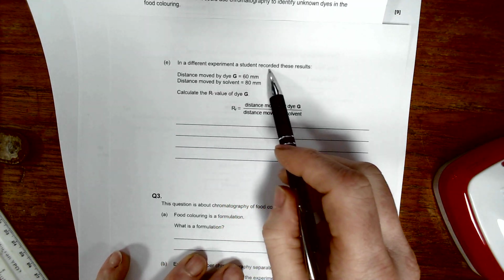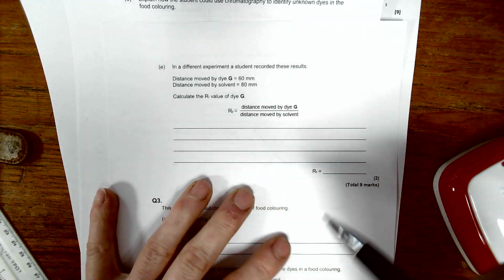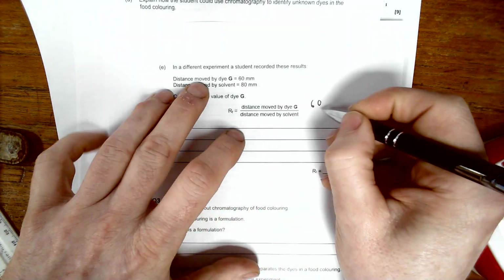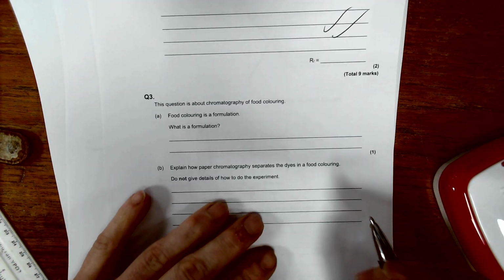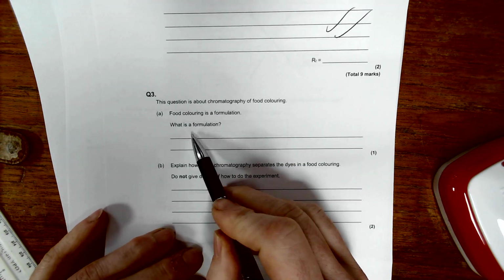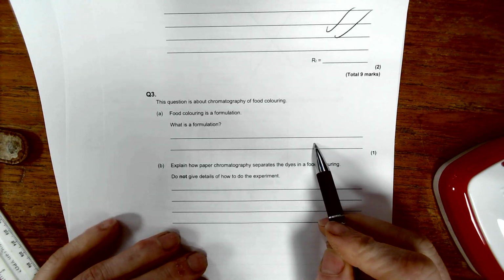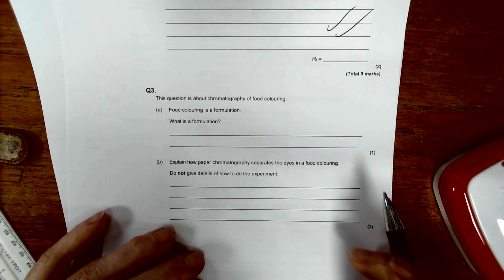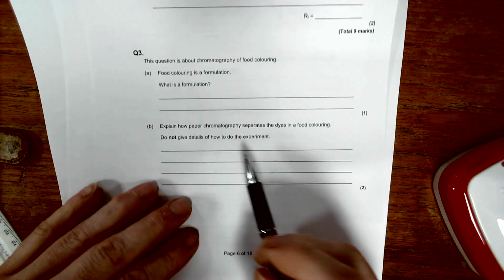In a different experiment, a student recorded these results. So the distance moved by the dye is 60. The distance moved by the solvent is 80. Calculate the RF value, easy peasy. That's foundation level. Food colouring is a formulation. What is a formulation? Okay, it is a mixture made for a specific purpose, made to a recipe, or with known amounts or known concentrations of each part, but it's whatever our definition was from the book.